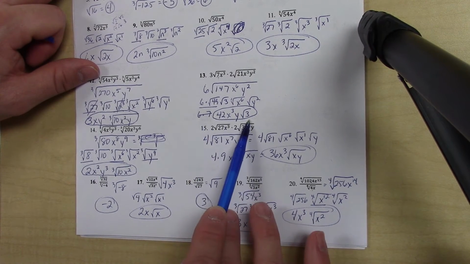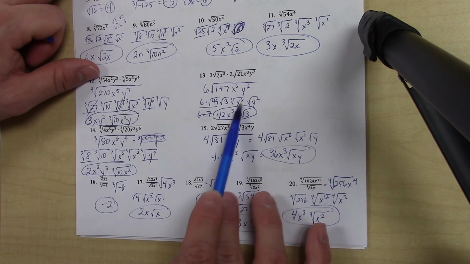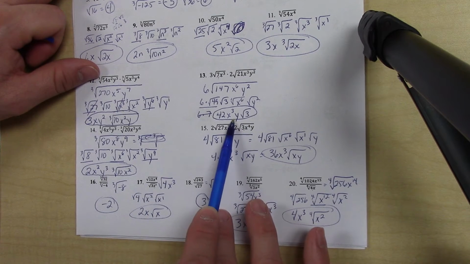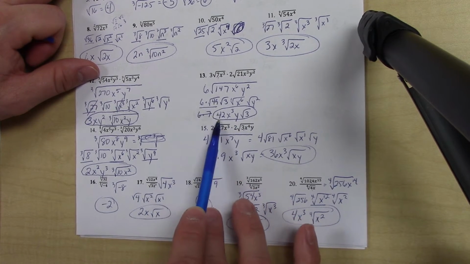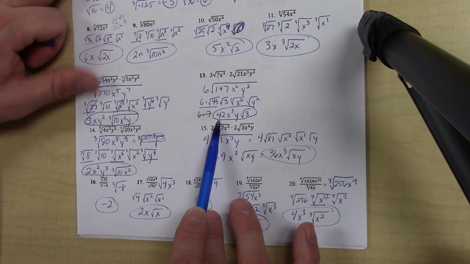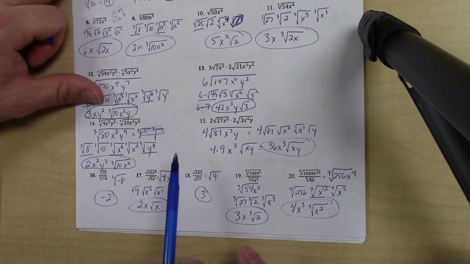The one I can't goes back under. I can take the square root of that. I can take the square root of that. And then I'm just multiplying the 6 times 7 in the end to give me 42. Then you would try 15. Press pause. Try 15.